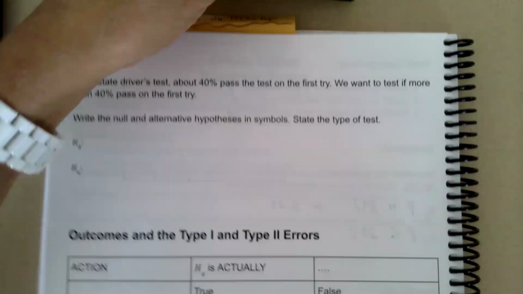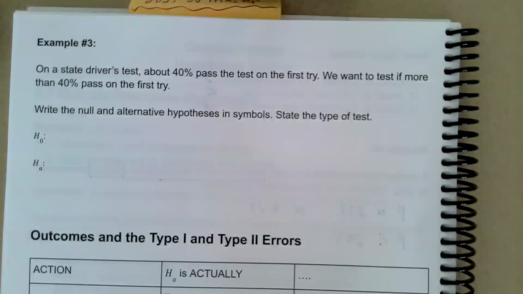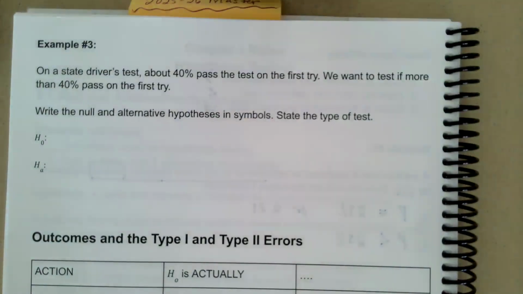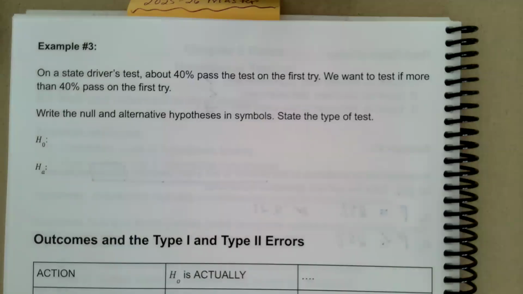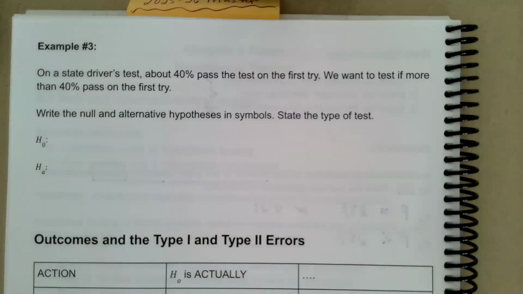Example. On a state driver's test, about 40% pass the test on the first try. We want to test if more than 40% pass on the first try. Write the null and alternative hypotheses in symbols and state the test.